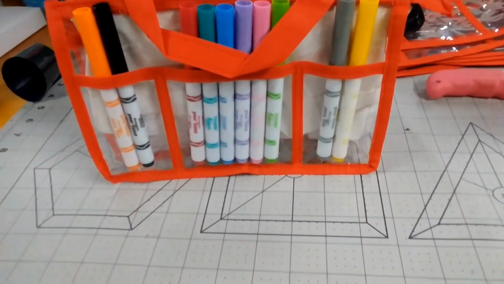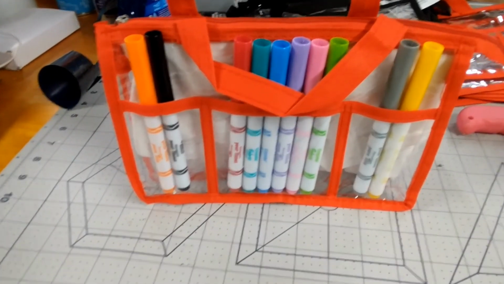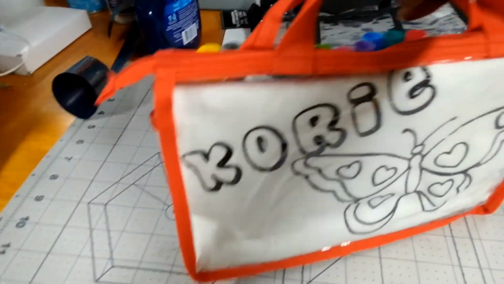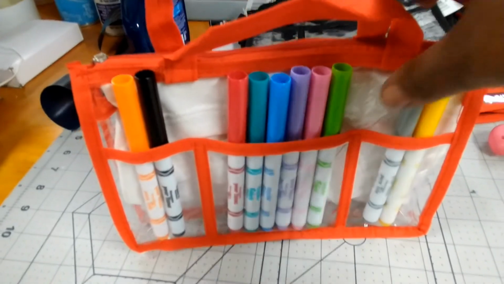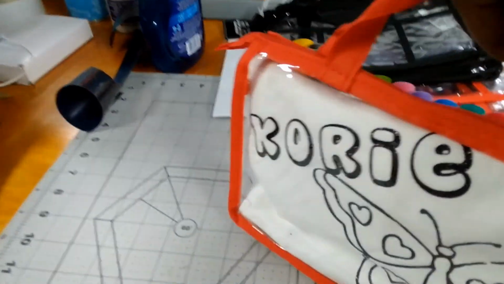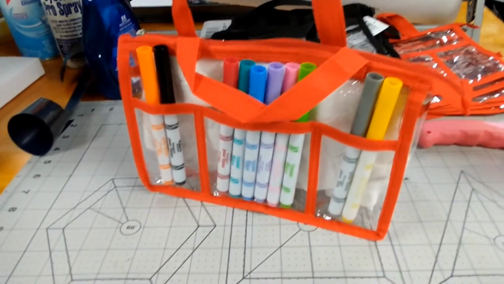Okay, so I'm finished for right now. You can decorate yours any way you want. You can even put vinyl on the plastic. Again, this one is going to my niece. I'm going to get some candy. I think what I'm going to do is I'm going to put these markers in the inside and then put candy out here.